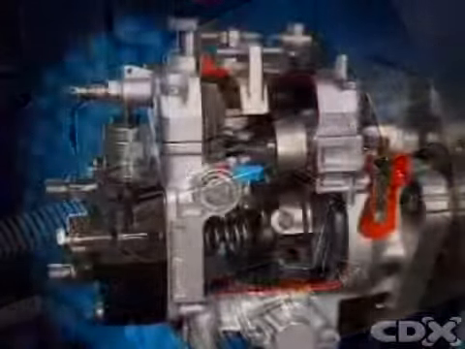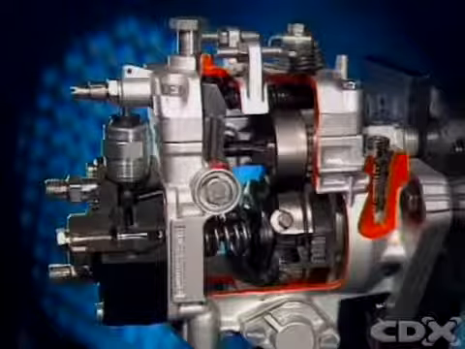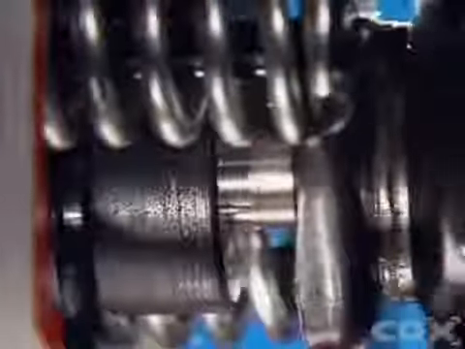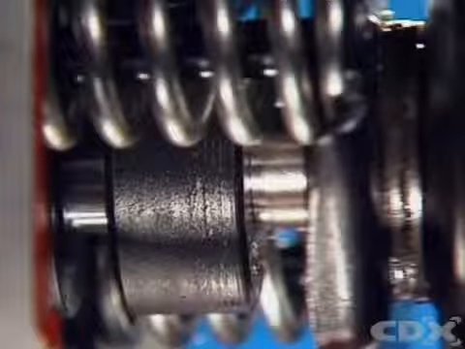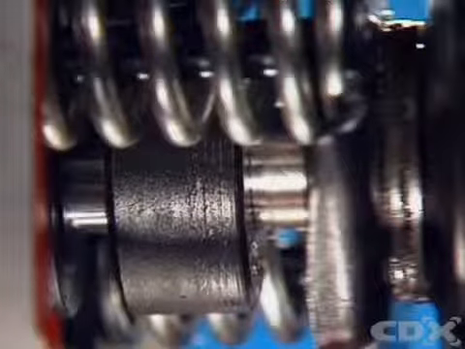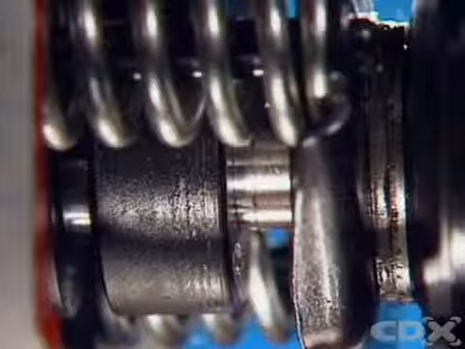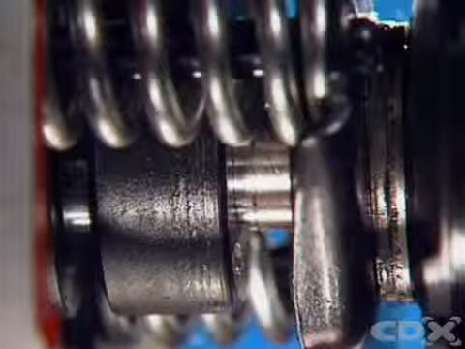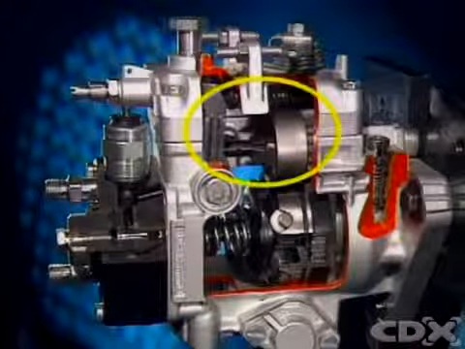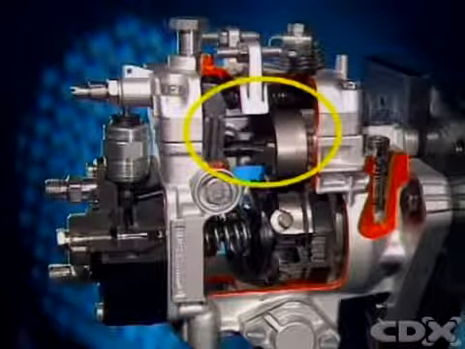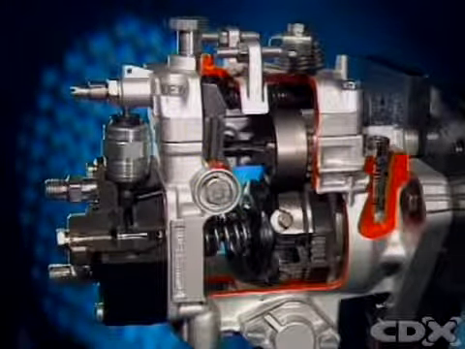Metering the fuel is controlled by the effective stroke of the control sleeve, and that's determined by the action of the governor sliding the control sleeve along the plunger. Sliding it one way opens the cut-off port earlier and reduces effective stroke. Sliding it this way delays its opening and increases effective stroke. The governor changes the position of the control sleeve to vary the quantity of fuel delivered according to throttle position and load.